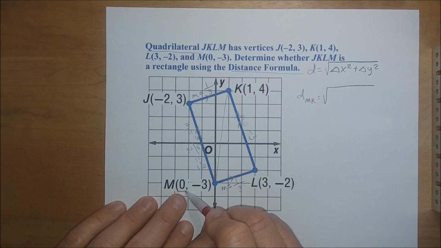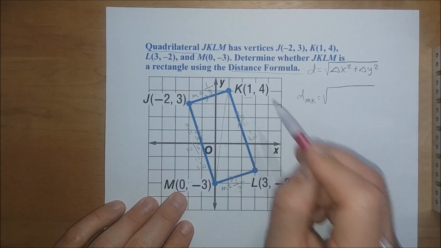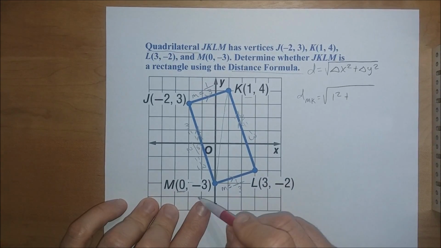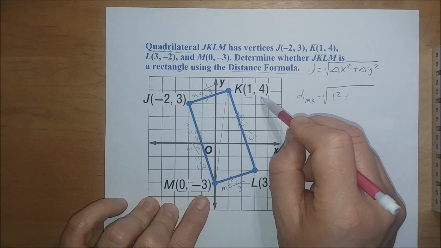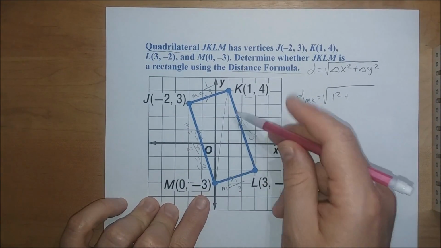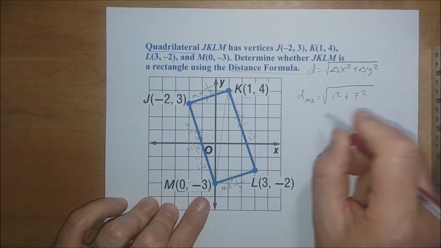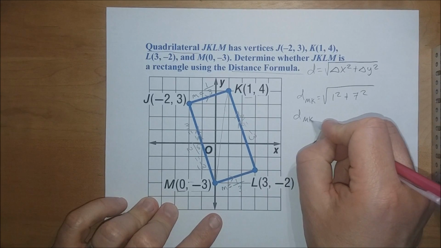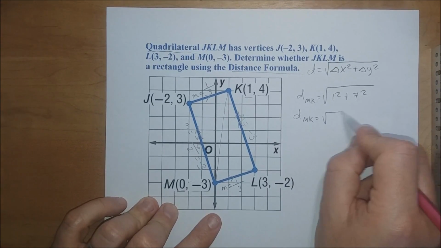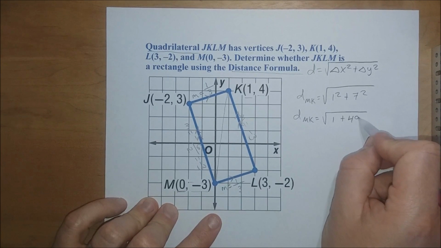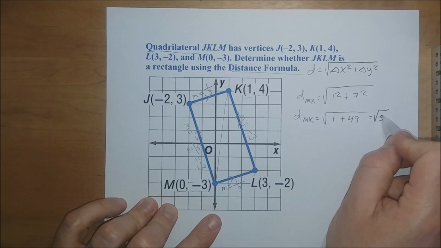Going from x equals 0 to x equals 1, my delta x is 1. And going from y equals -3 to y equals +4, I went up 7 units, so my delta y is 7 units. So the distance from M to K is the square root of 1 plus 49, since 7 squared is 49, or the square root of 50.